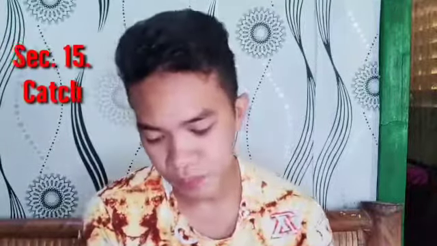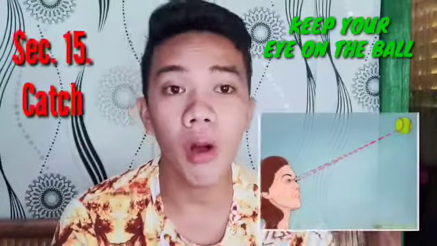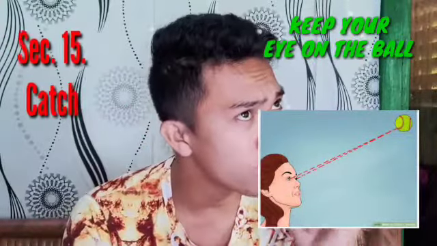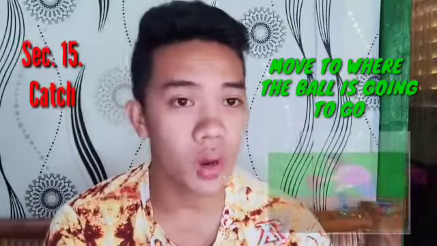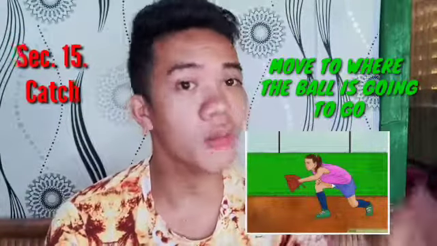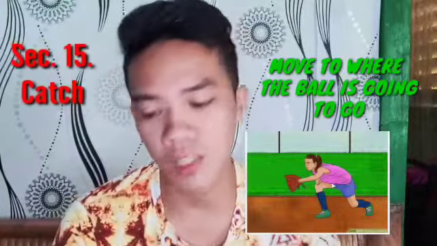Paano nga ba mag-catch ng bola? So, narito. How to catch the ball. First, you need to keep your eye on the ball. Siyempre, kailangan mong tignan yung bola kung saan papunta. Next, move to where the ball is going to go. Kung saan papunta yung bola, siyempre, nandun ka rin para makatch mo.